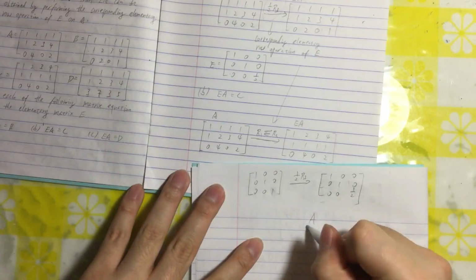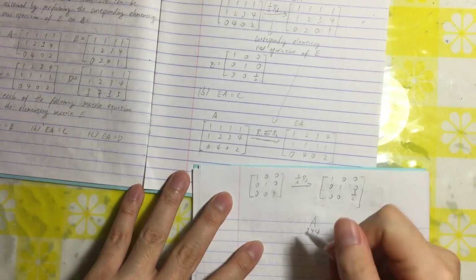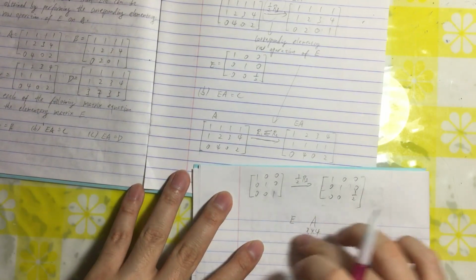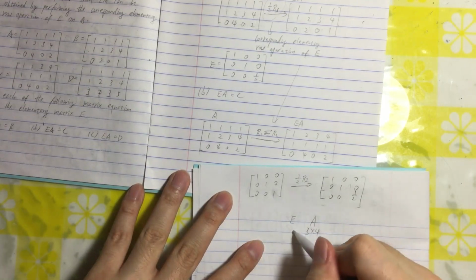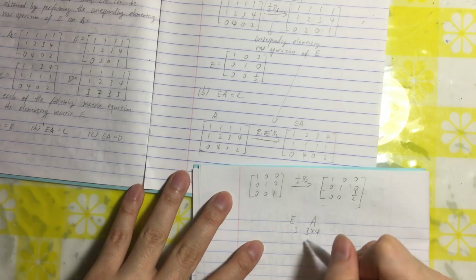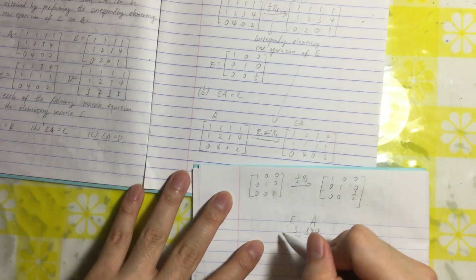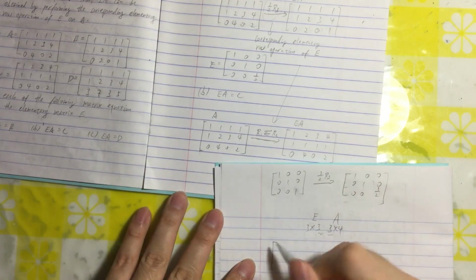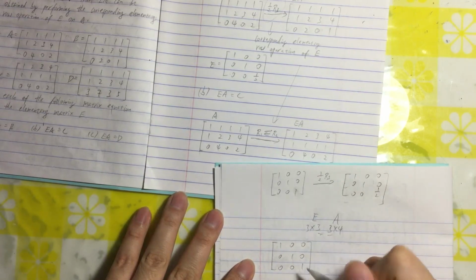Since matrix A is a 3x4 matrix, it has 3 rows, 4 columns. The dimension of E must match this matrix. The number of columns in E must be the same as the number of rows in A. And since E must be a square matrix, E is a 3x3 matrix. Now, for the identity matrix here, we use the 3x3 identity matrix.